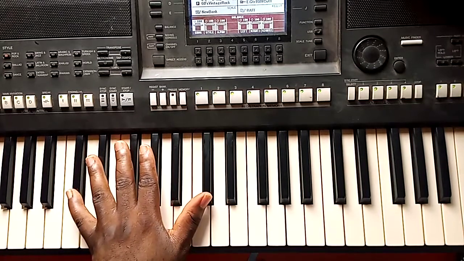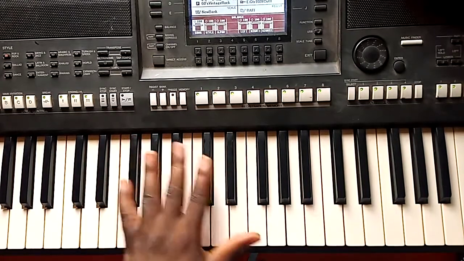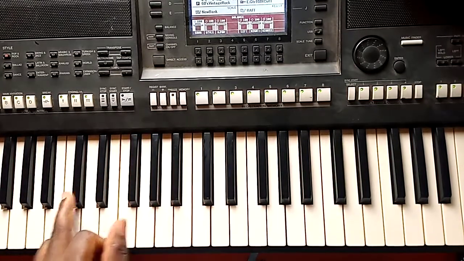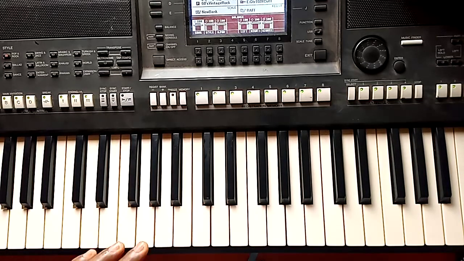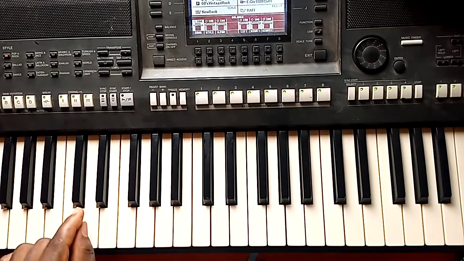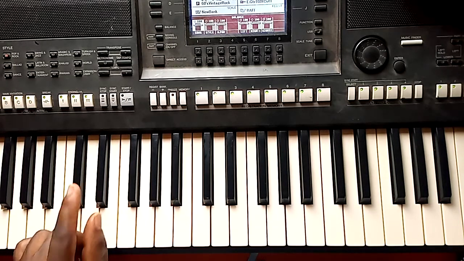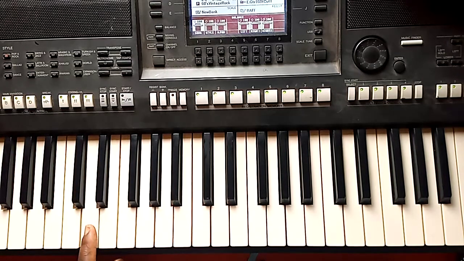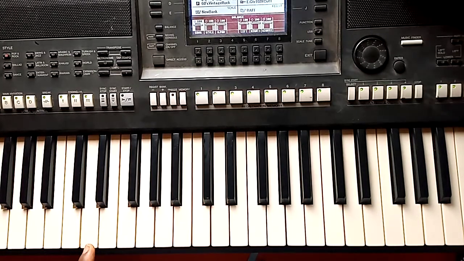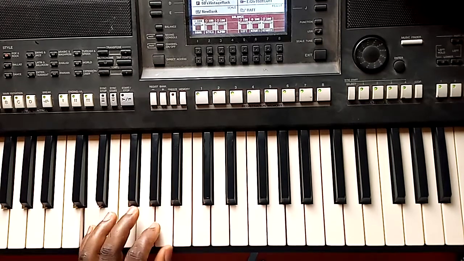You try from each of these keys, which can form the root of a scale. Once it forms the root, that's the name the scale is given. For example, if this one forms the root of the scale, this is D major, so the scale is the D major scale. I can run it this way.